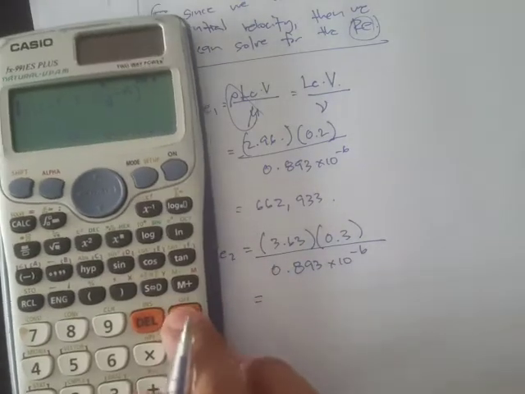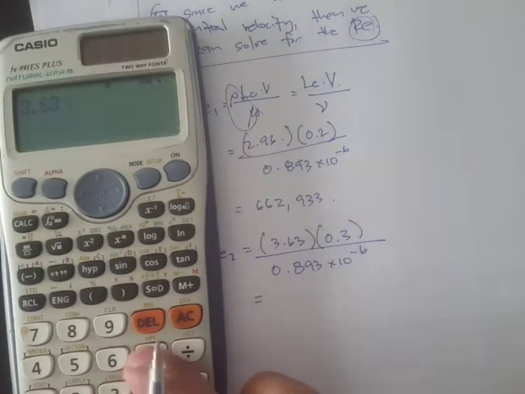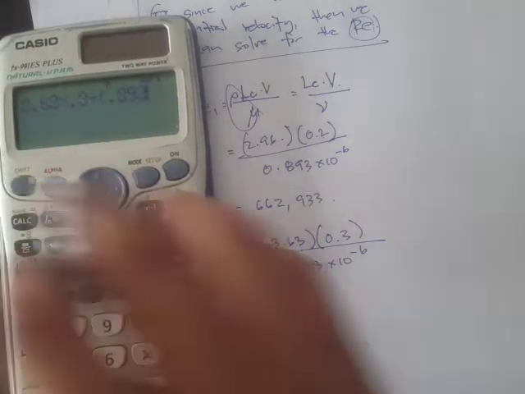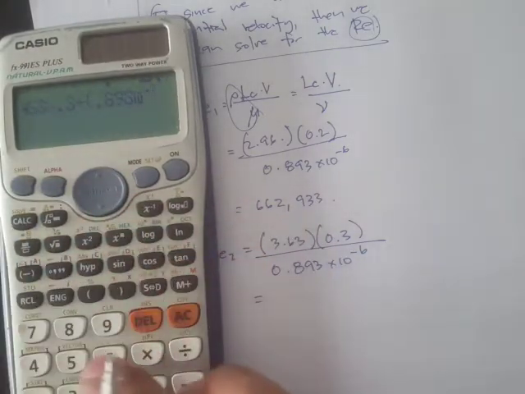So 3.63 times 0.3 divided by 0.893 times 10 to the negative 6.